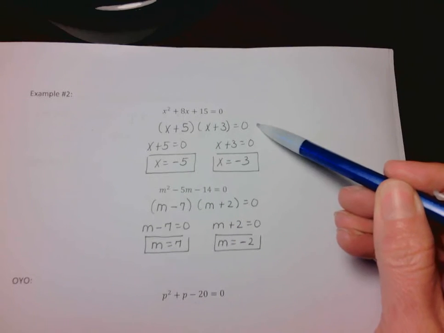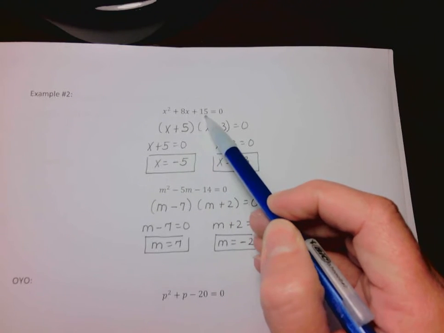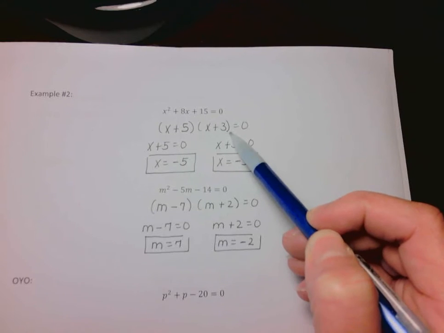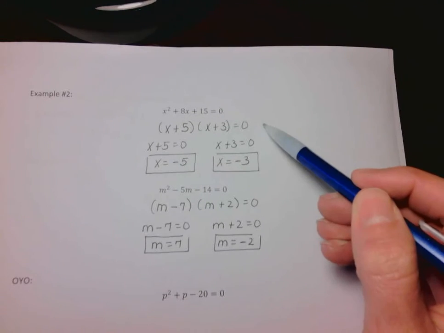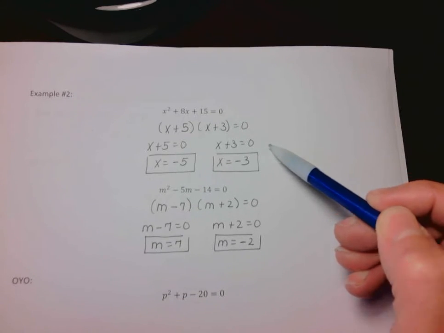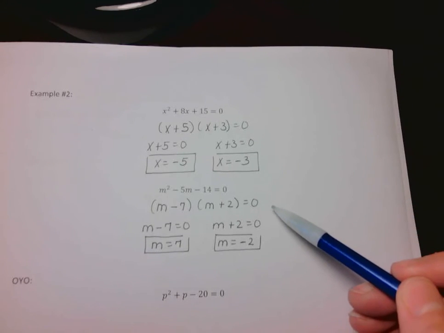And so the factors of 15 that add up to 8 are 5 and 3. So my factors are x plus 5 and x plus 3. This quadratic equation factors into x plus 5 times x plus 3. So now what do I do? I use the zero product property and I set both factors equal to 0 and then I solve. And then here I did the exact same thing.